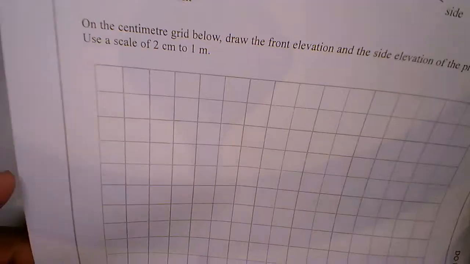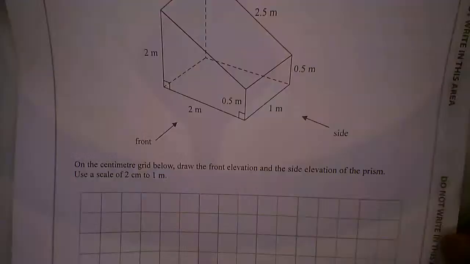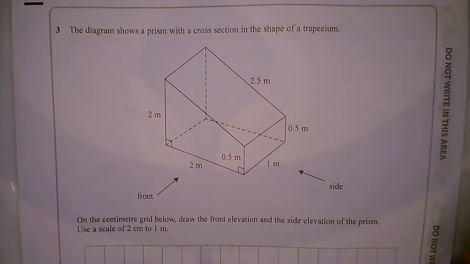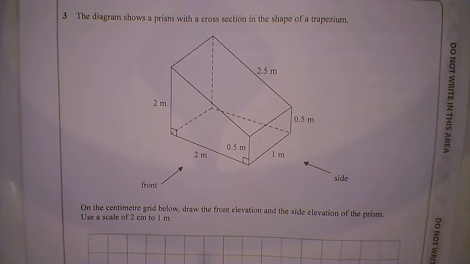So we've got a square grid here. Any comments on chat? Comments about paper 1. So after this question, we'll have a discussion about paper 1. All right, so I'll give you a few moments. Try that question.